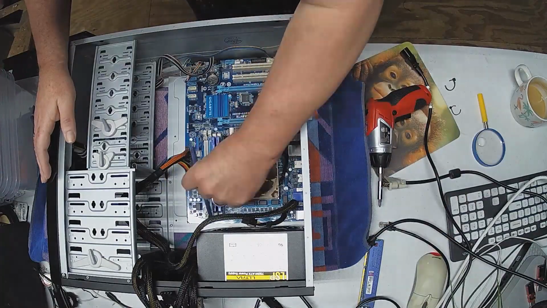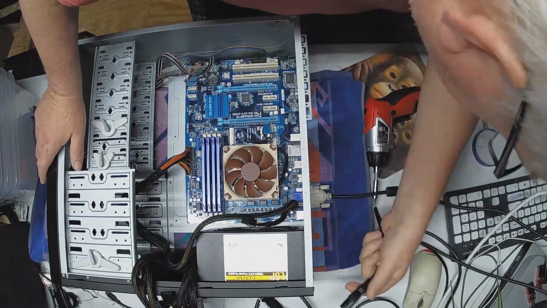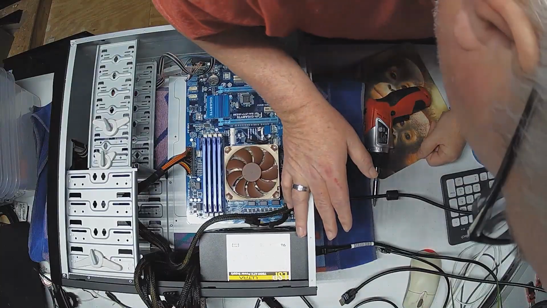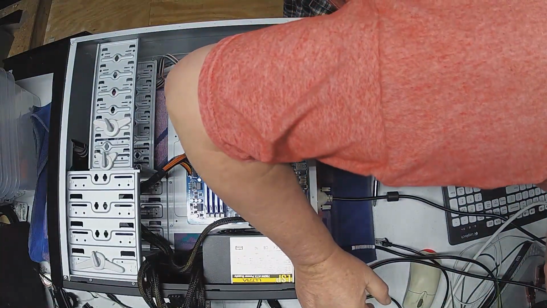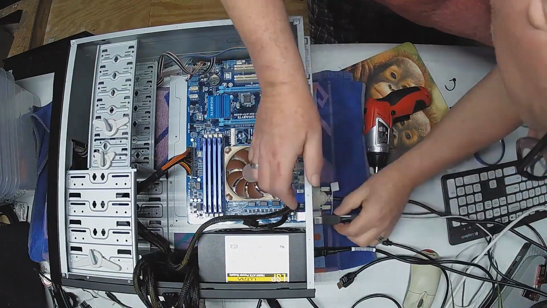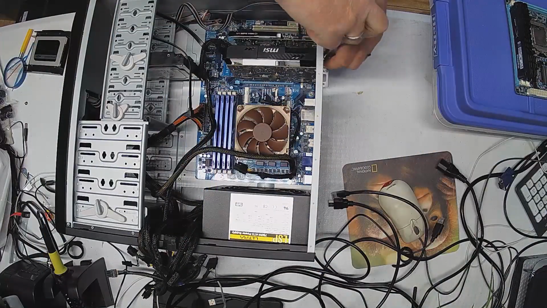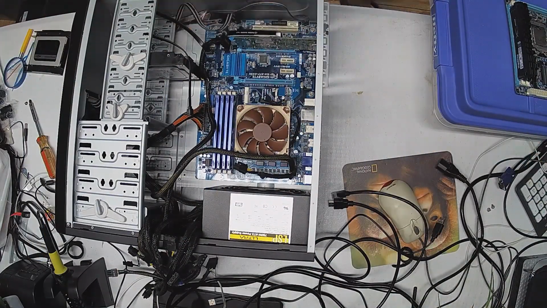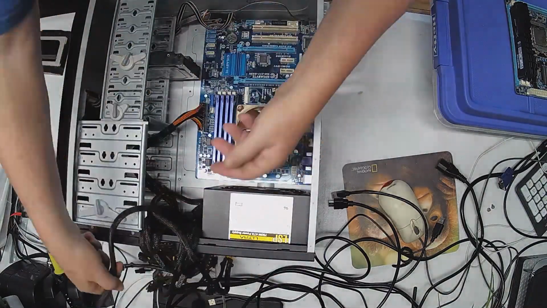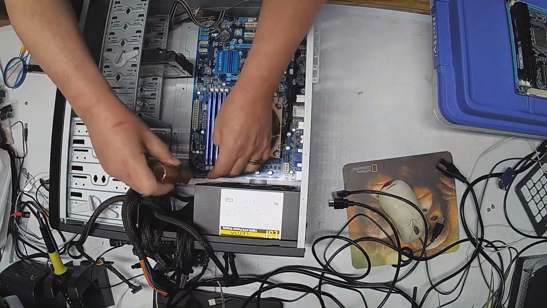I did find 4 sticks of 4 gig RAM, so I was able to give this thing 16 gigabytes of RAM, which is fine for what I'm going to use it for, because this machine is just a proof of concept that I am capable of doing video pass-through with video cards on Proxmox. But you'll notice I just took the video cards out. I booted it up and took the video cards out.